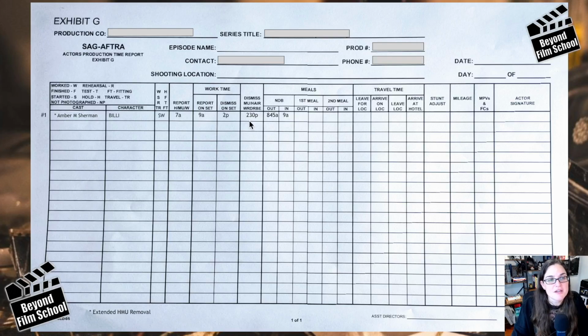This is an interesting thing, because if I'm wrapped at 2:30, I don't need to break, but since I NDB'd, then I'm safe. I don't have any penalties. Now, if you didn't NDB me, I was going to be getting about, I think, 3 penalties because of it, because extended HMU removal means that that time is going to be calculated in that dismissal time.